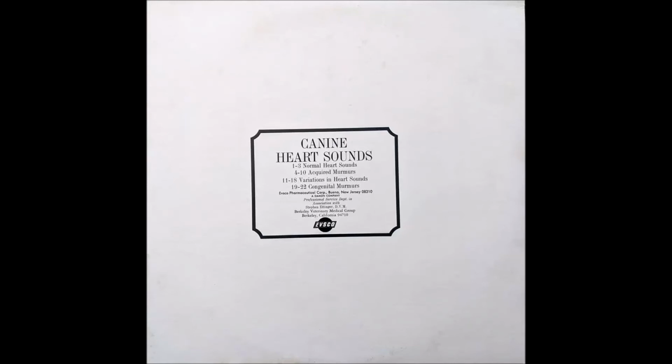The thorax is auscultated systematically by valve area. With the dog standing on 4 legs, the mitral valve region is just dorsal to the left caudal sternal border from intercostal spaces 5 to 6.